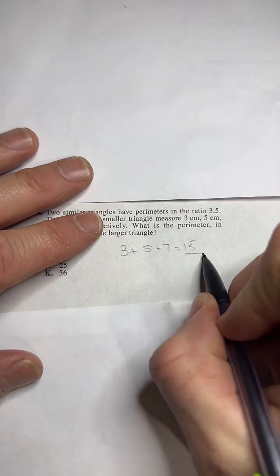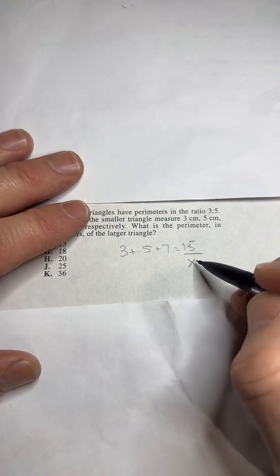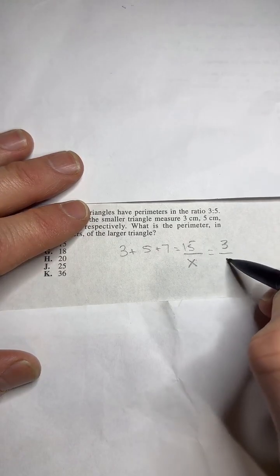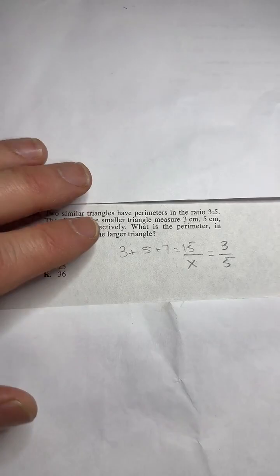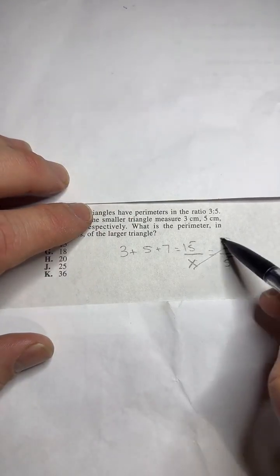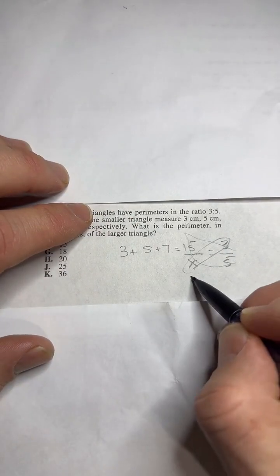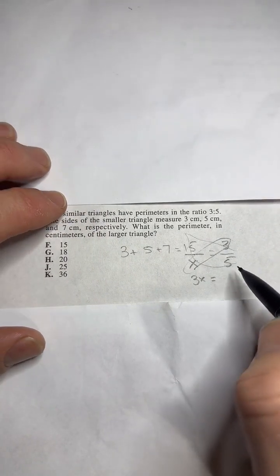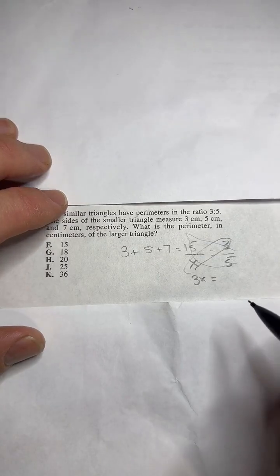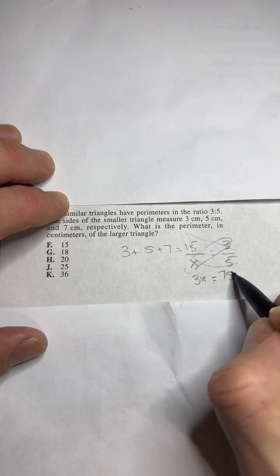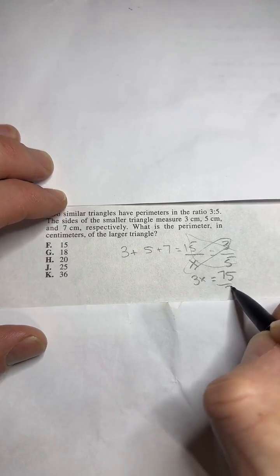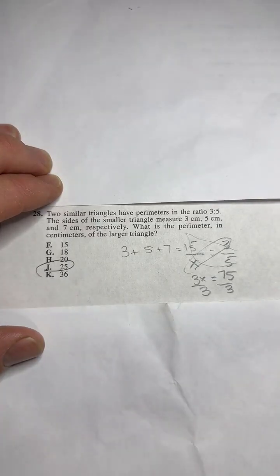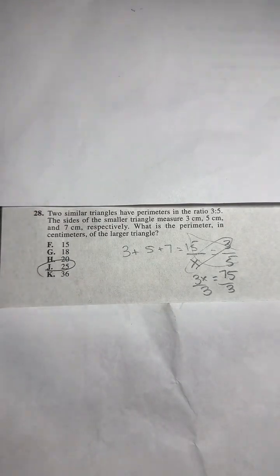So I don't know what the bigger side is, but I know that this is 3/5 perimeter. So I get a proportion here. So we can go ahead and cross multiply. So I've got 3x. 3x equals 15 times 5. We've got 15, 30, 60, 75. All right. And then I go ahead and divide by 3. And I get letter J, 25. All right, are we ready?